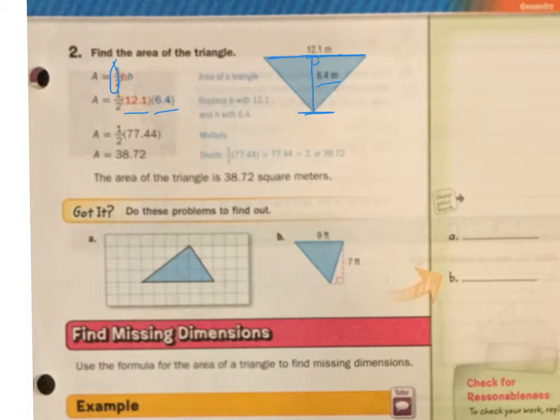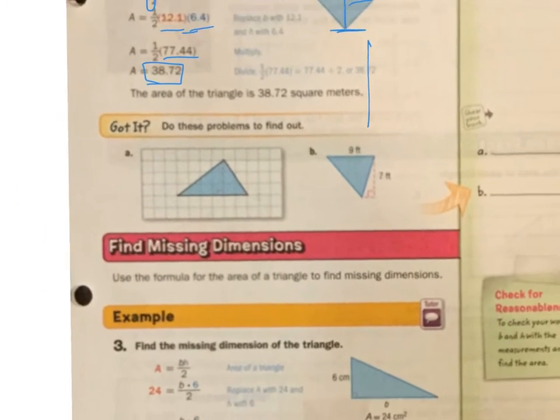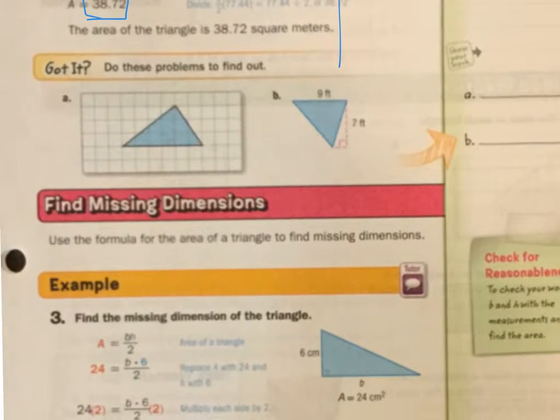I do that on my calculator. 12.1 times 6.4 is 77.44. Times that by 1/2, I get 38.72 meters squared. Okay, let's see if we got it here. Oops, that didn't work. Okay, we have this one right here. And I have a base here. And then my height to the highest point is going to be right there. And that forms a right angle.